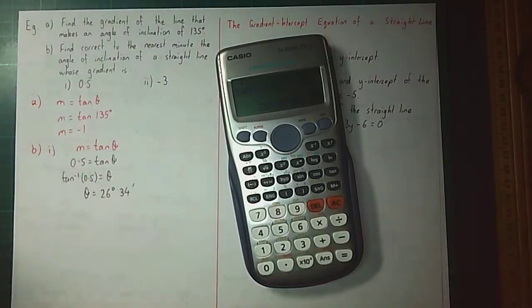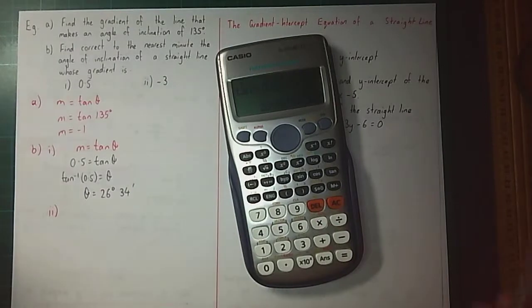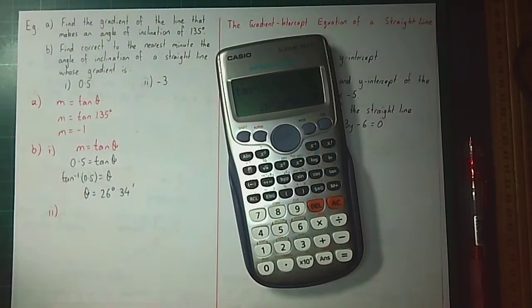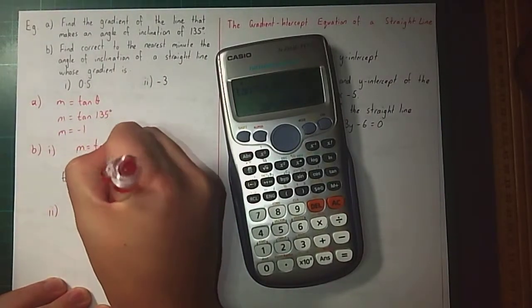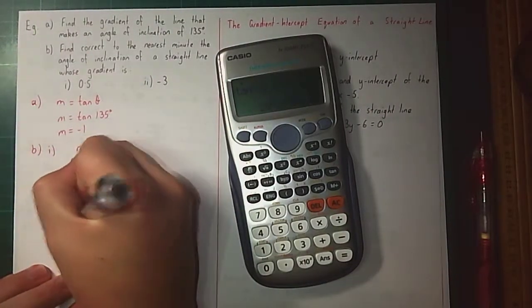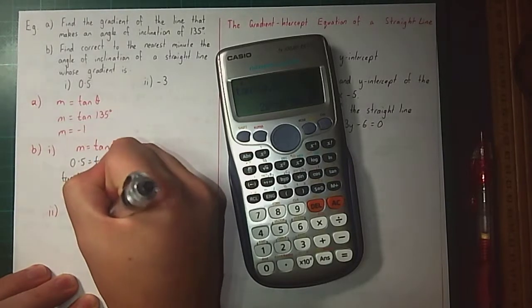Now we'll do the same for II. We'll notice a difference here: it's a negative. For a positive we can just input some values, work it through, and get our answer. When we've got something a bit more interesting like a negative, you'll see there's an extra step that we need to do. First of all, I'm going to rewrite the formula again: m is equal to tan theta. So that means our -3 is equal to tan theta.